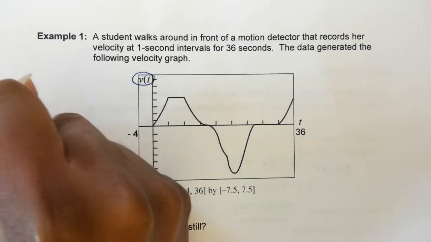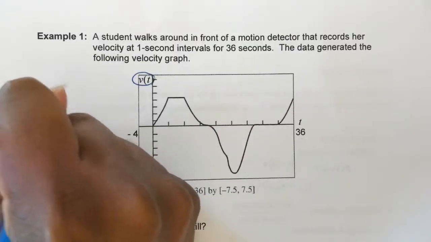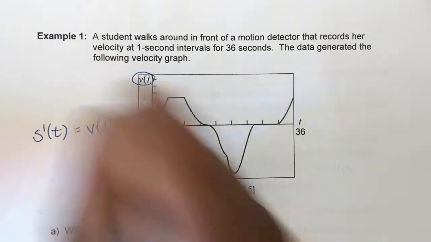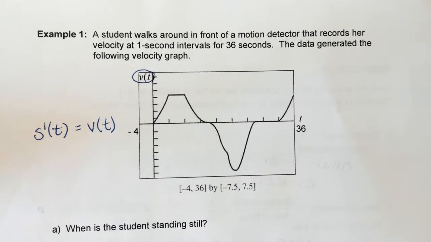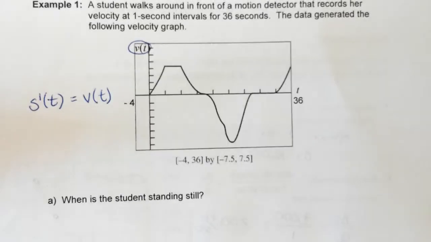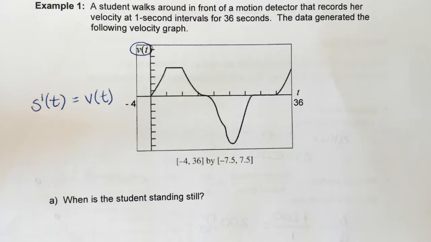So let's remind ourselves that s prime of t is equal to our velocity. So we're looking at the derivative of our position function. And we are on 1 second intervals from 0 to 36.